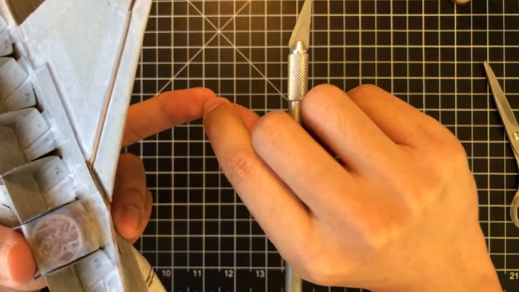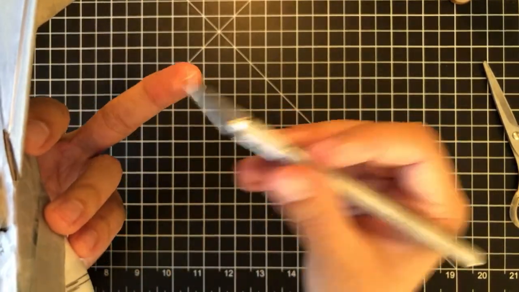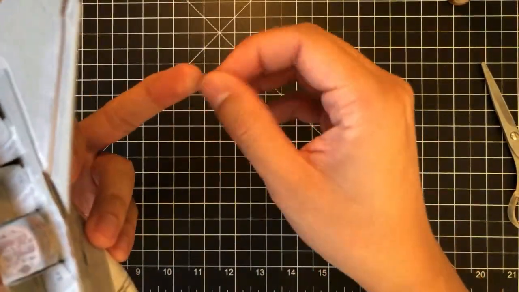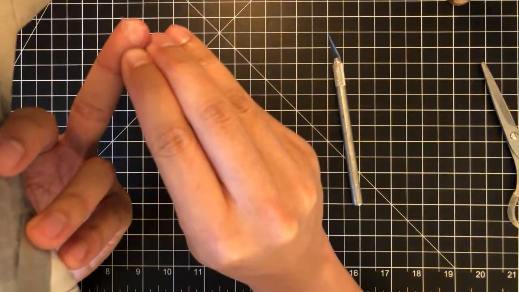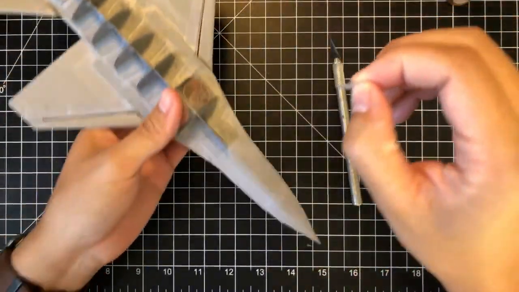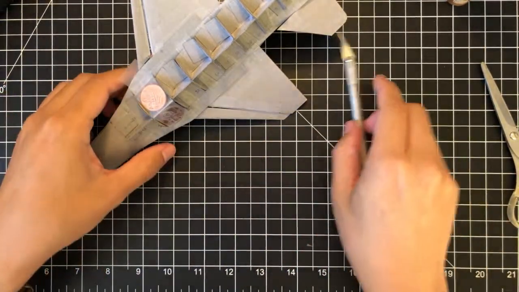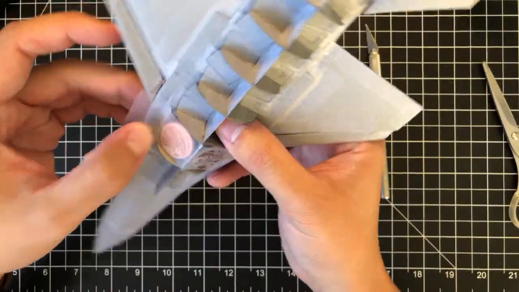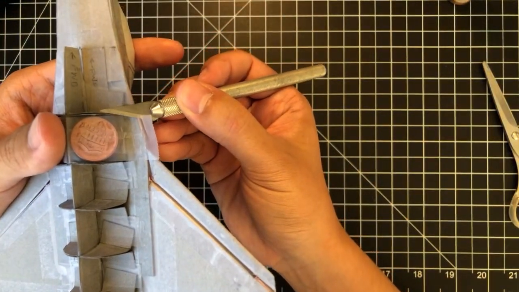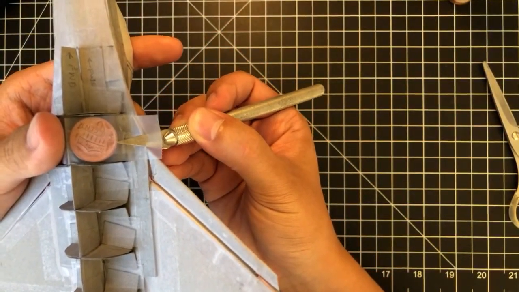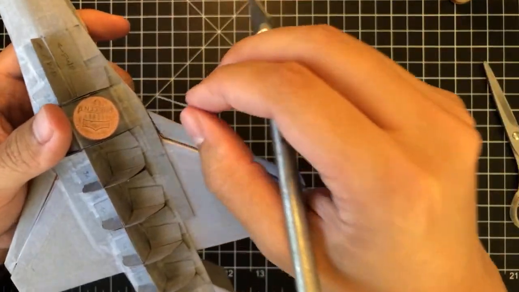Tape rips like butter once you get it started. It's just a material property that you would learn about if you use a lot of tape, which quite frankly I do. It's a huge part of the structure in this design, or rather in this method, I should say. Okay, so now we can trim this side. Okay, it looks pretty good.